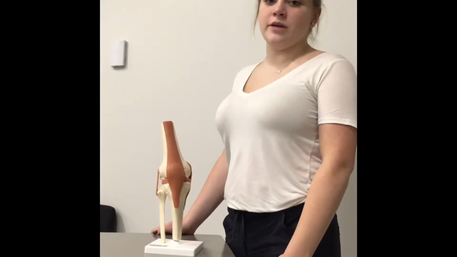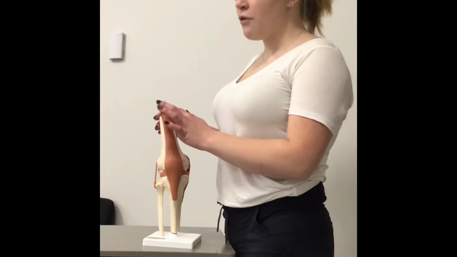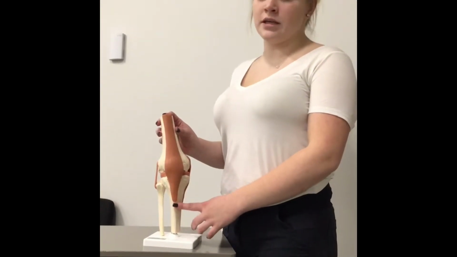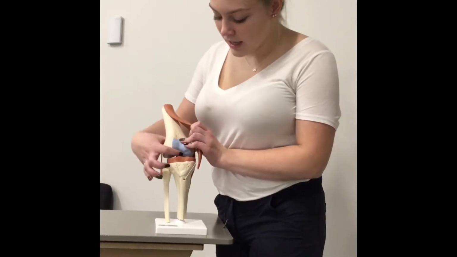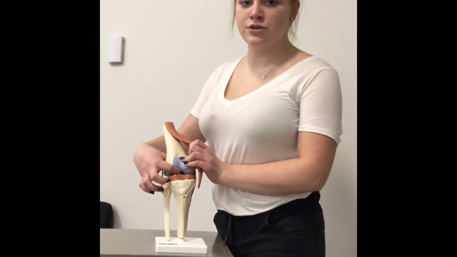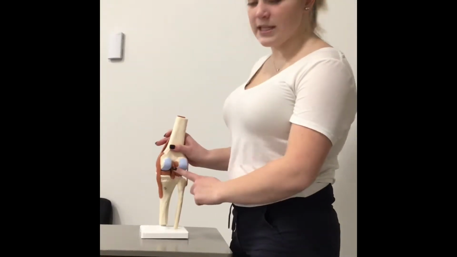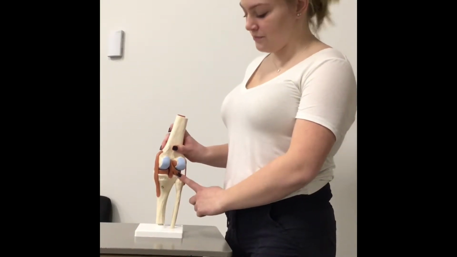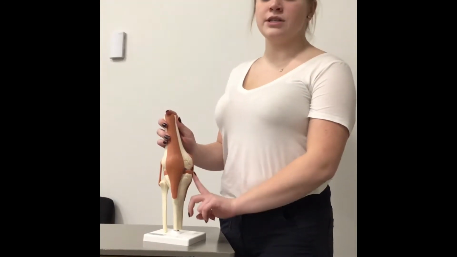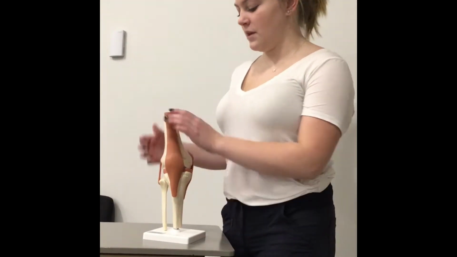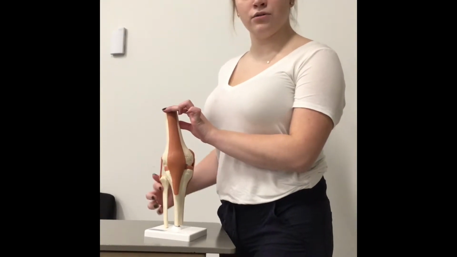Now I'm going to show you the ligaments of the knee. First, we have the patellar tendon, which is not a ligament, but it is very important. We have the ACL, which is anterior to the PCL, which is at the back. We have the MCL, which is the medial collateral ligament, and the LCL, which is the lateral collateral ligament.